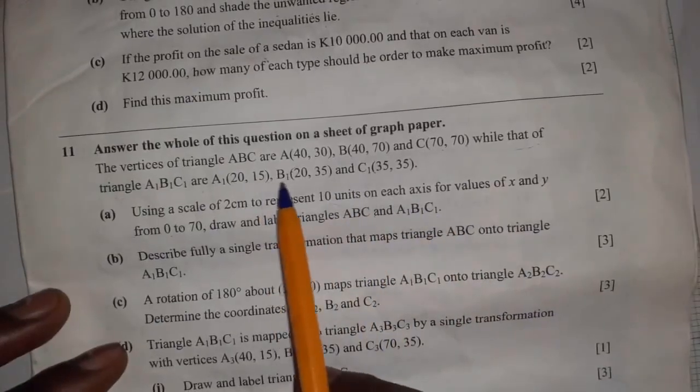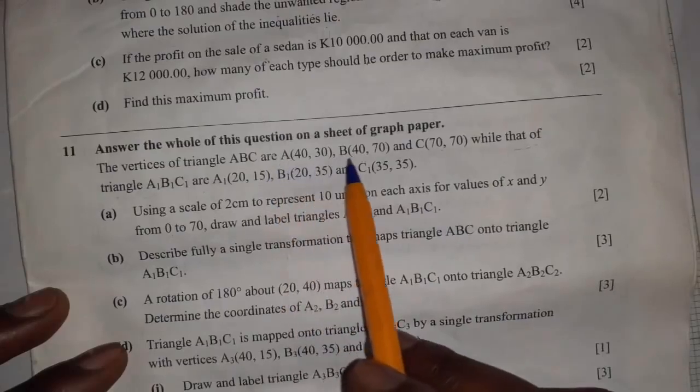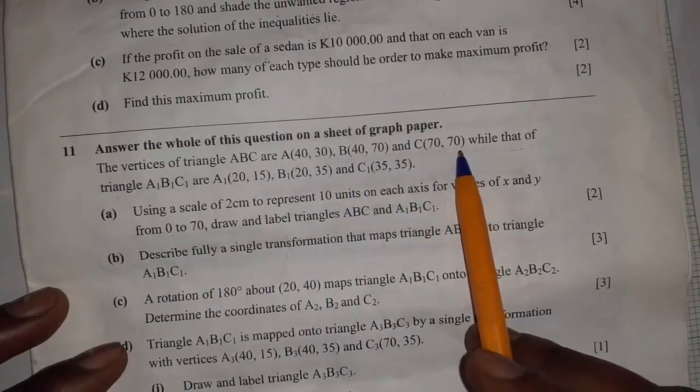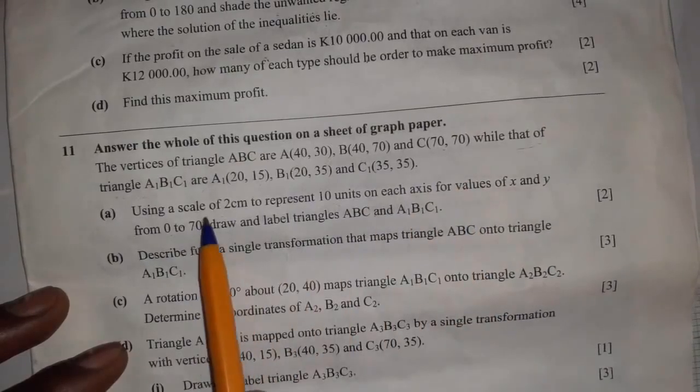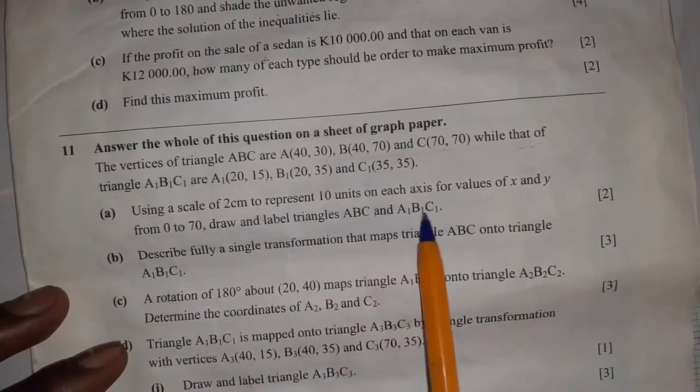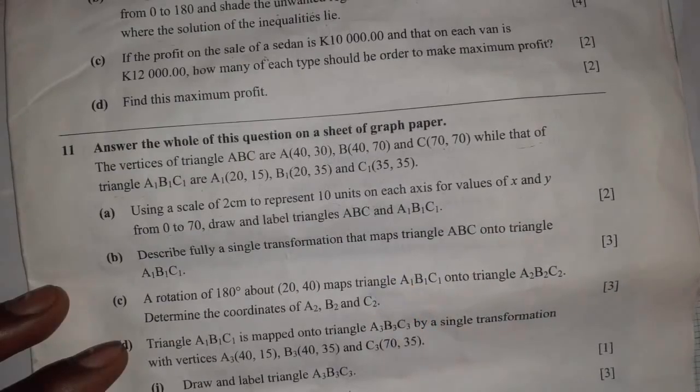So the vertices are given here. For the second triangle, these are the ones. For the first triangle, they are also given here. So I want you to pause the video, get your graph paper. Using this scale, draw these triangles on your graph paper. Let us do that. I hope you have done that.